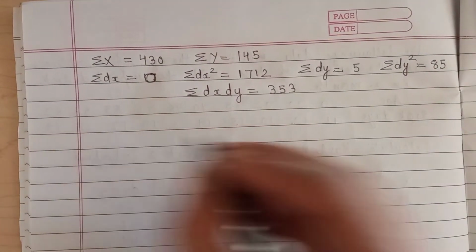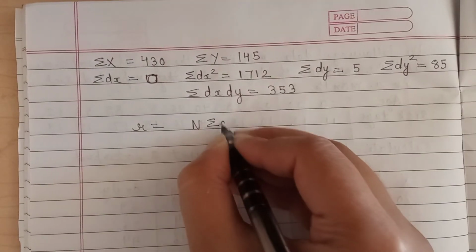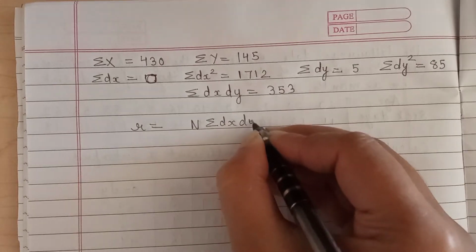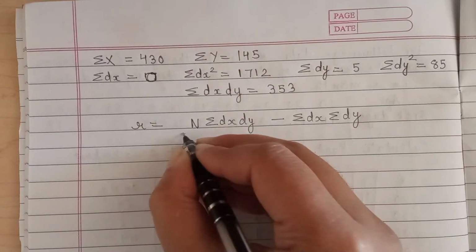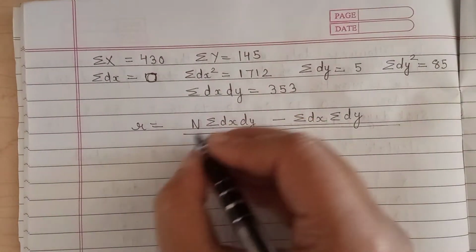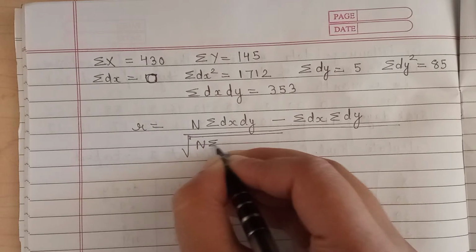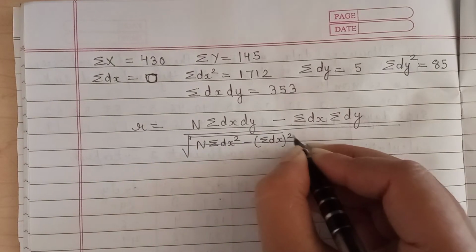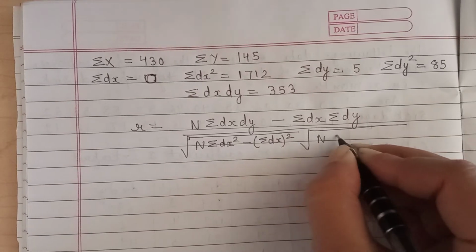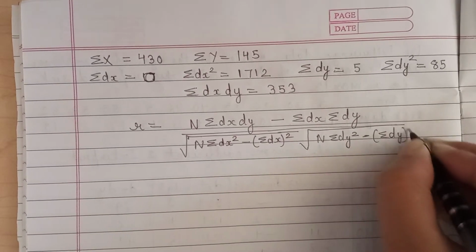So the assumed mean formula for finding the correlation is n summation of dx dy minus summation of dx into summation of dy, divided by root over n summation of dx square minus summation of dx whole square, times root over n summation of dy square minus summation of dy whole square.